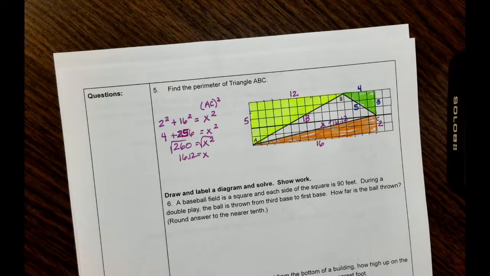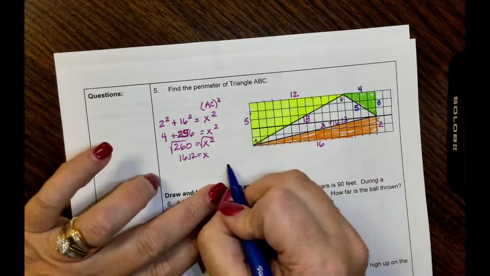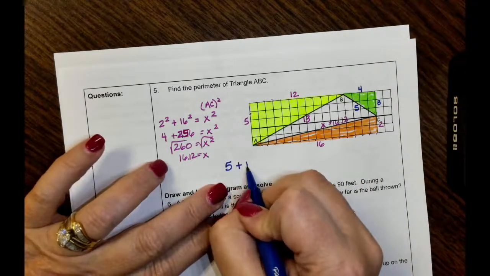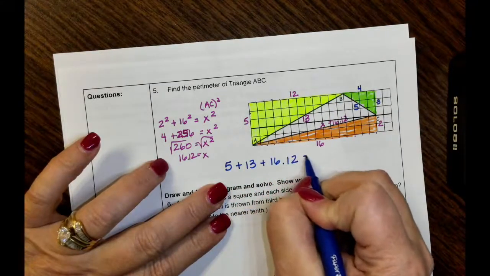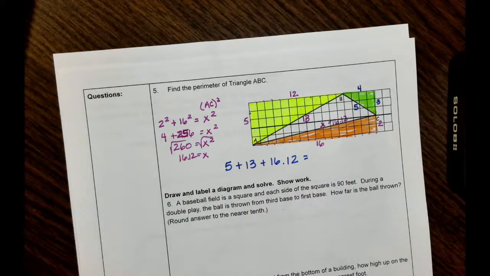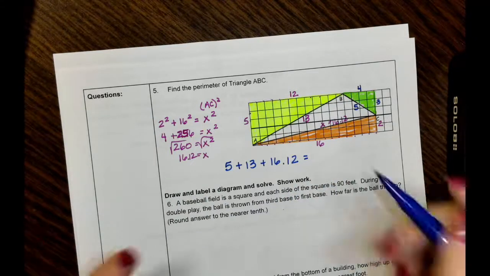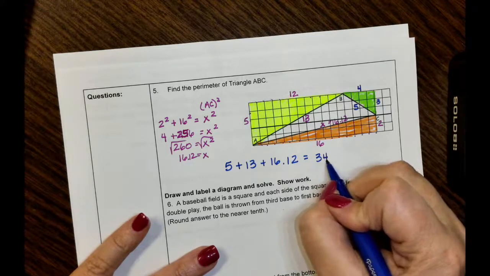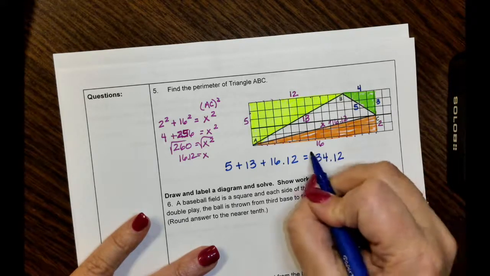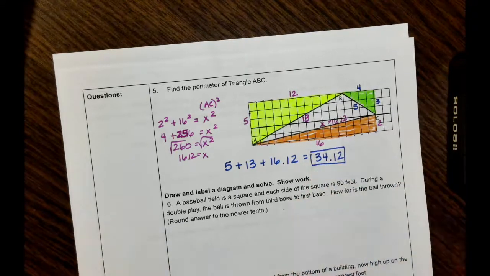So it says to find the perimeter. The perimeter is all the length all the way around. So the perimeter would be 5 plus 13 plus 16.12. So we take our 16.12 and we add 18 to that, and we get that the perimeter of the triangle is 34.12. Okay, that's where those triples come in handy.